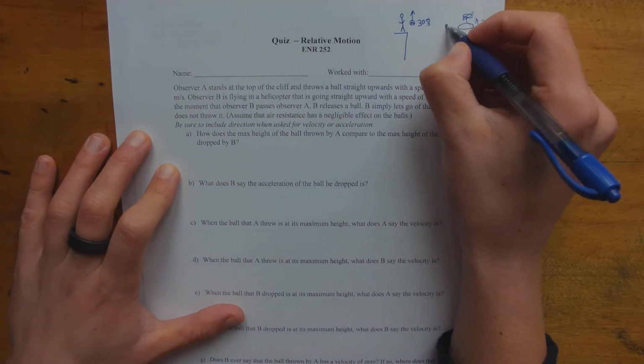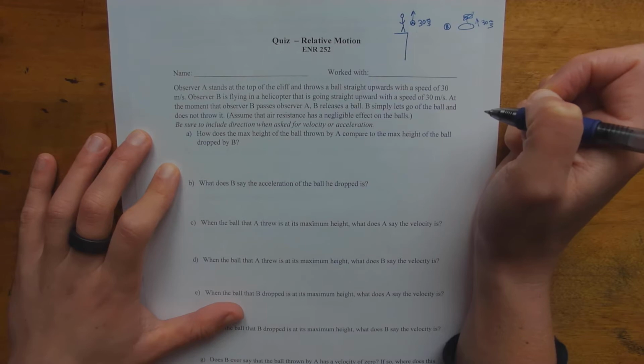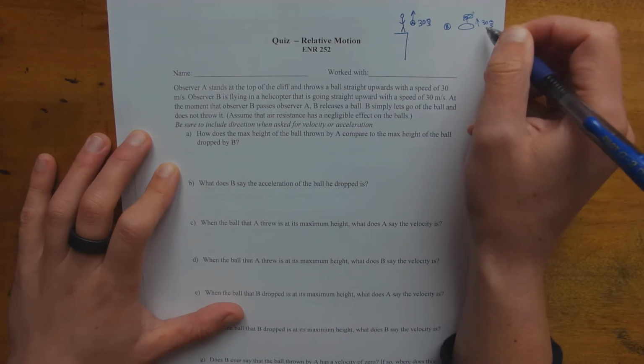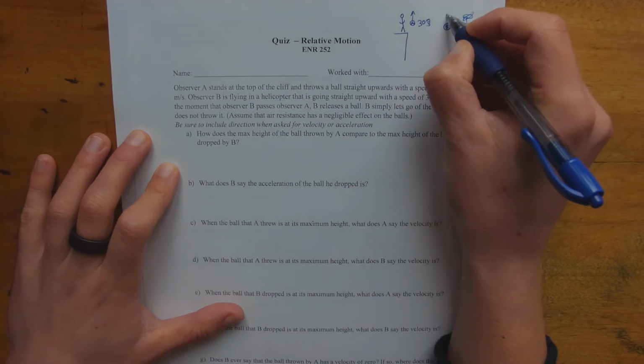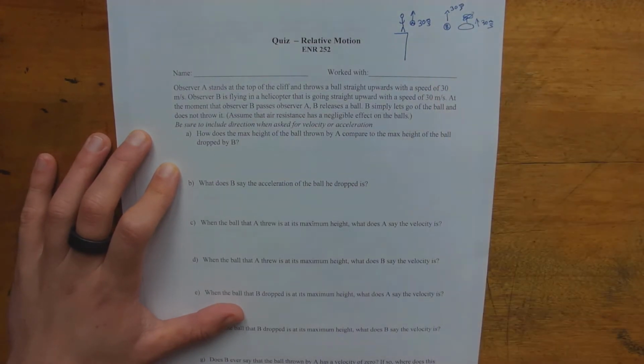So if you're going upward in a helicopter at 30 meters per second and you let go of the ball without throwing it, you're not giving it any force, you're just releasing it, so you're not giving the ball any acceleration. But it was already going upward at 30 meters per second, so it's going to continue to go upward at 30 meters per second.